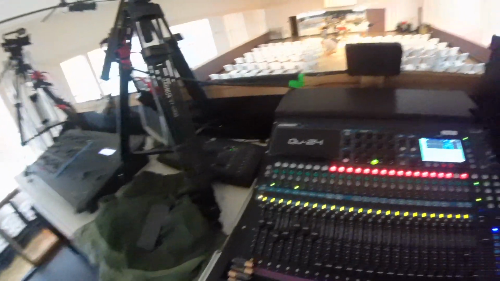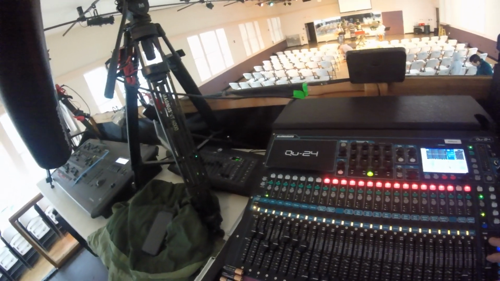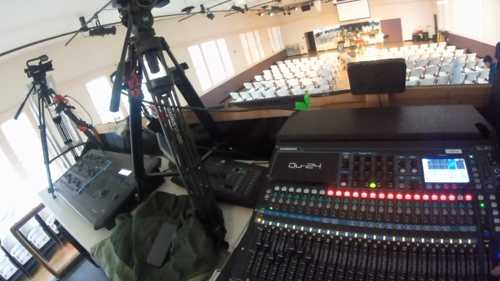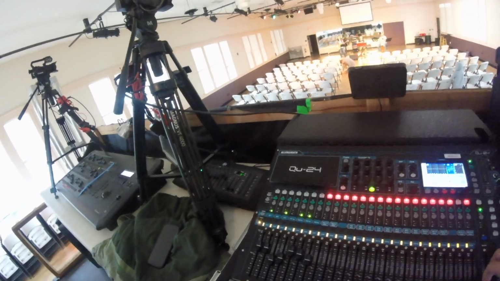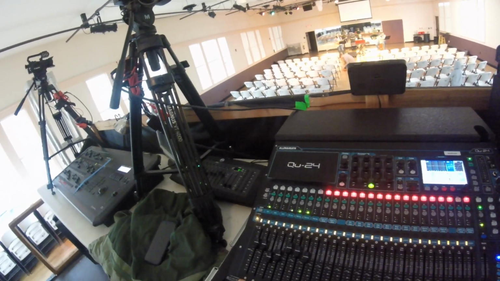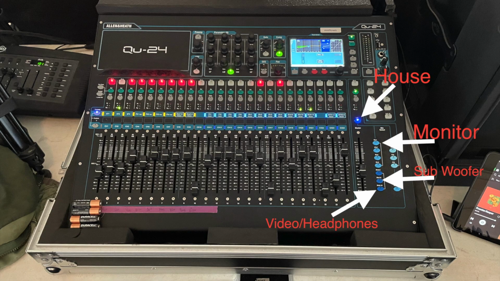Once you dial in that mix and the worship team is able to hear themselves well, then begins the main audio mixing, which would be for the house. So to recap, our main house is located on the LR button toward the right-hand side of this board. The monitor, which our worship team will hear, is located in mix 1. Our sub is located in channels 7/8, and our audio feed that gets sent to video is represented on 9 and 10, which can be heard through the headphones.